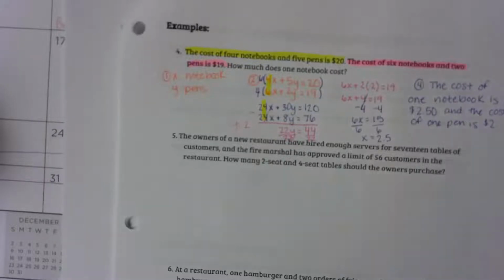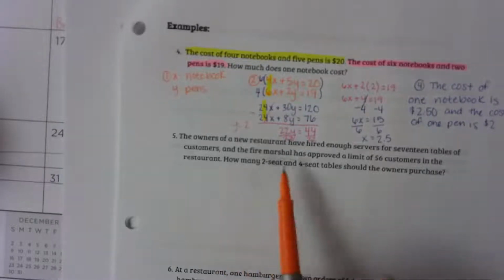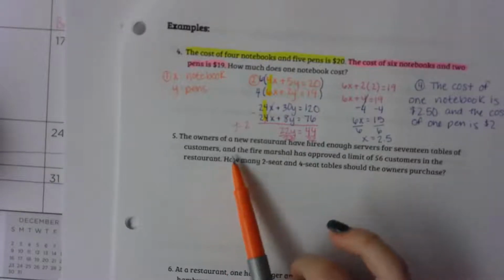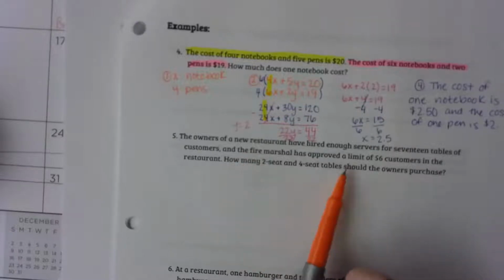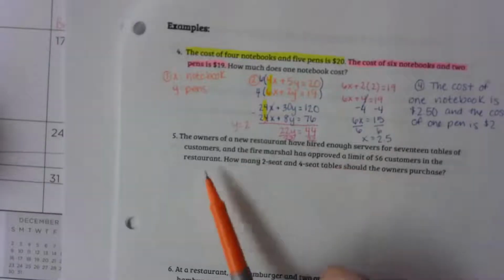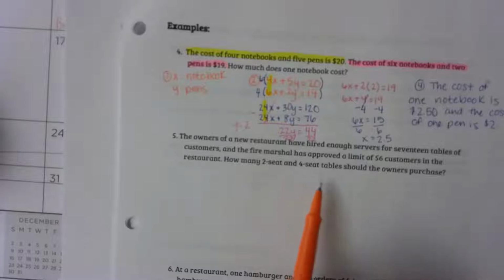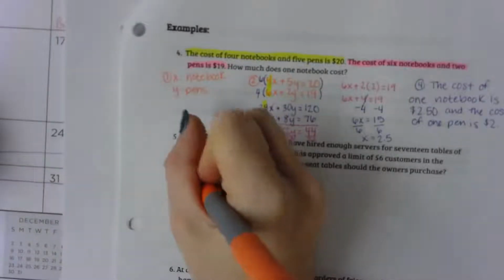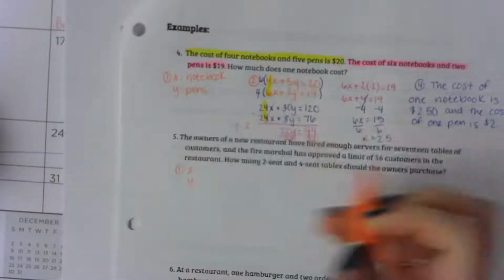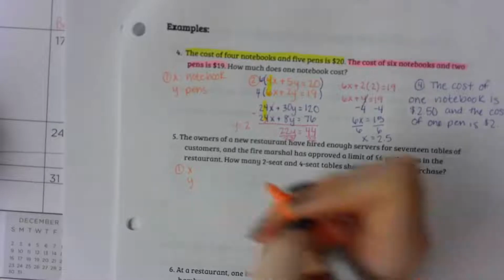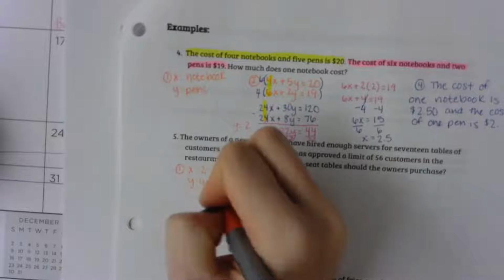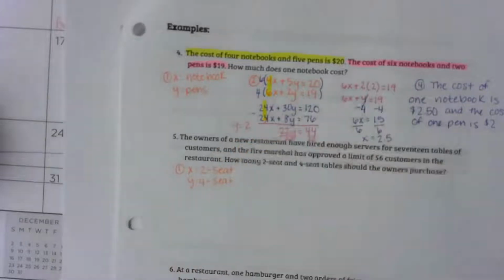Okay, so the owners of a new restaurant have hired enough servers for 17 tables of customers, and the fire marshal has approved a limit of 56 customers in the restaurant. How many 2-seat and 4-seat tables should the owners purchase? So the question is asking us about 2-seat and 4-seat tables.